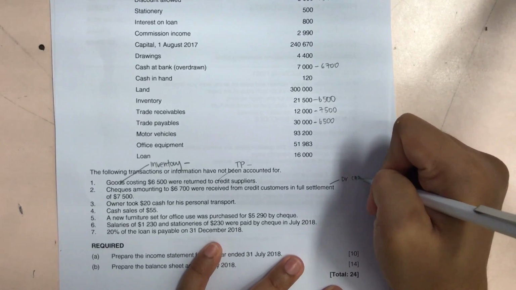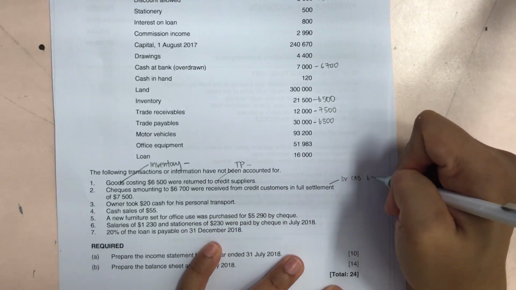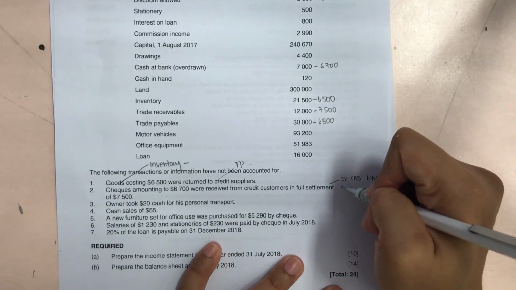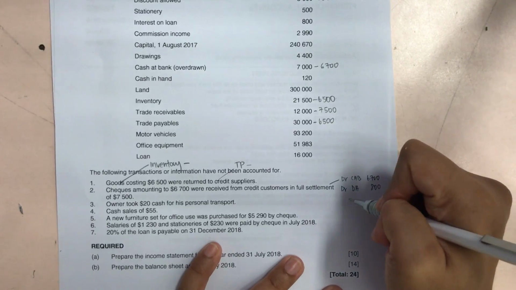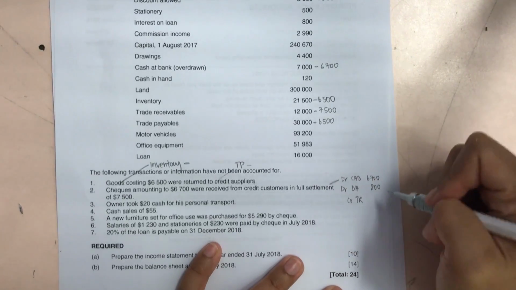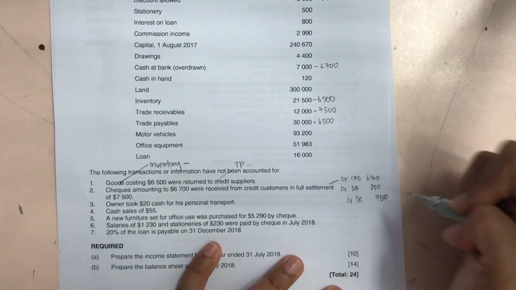Okay, so just to do your double entry, debit your cash at bank 6,700, debit your discount allowed 800, and credit your trade receivable 7,500.